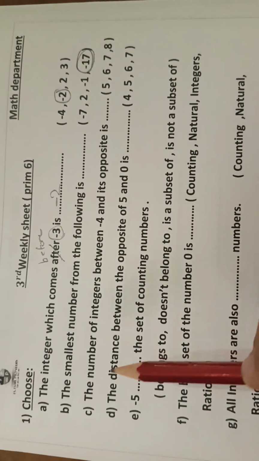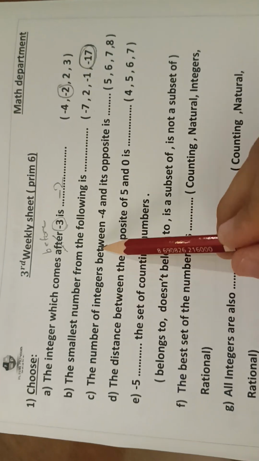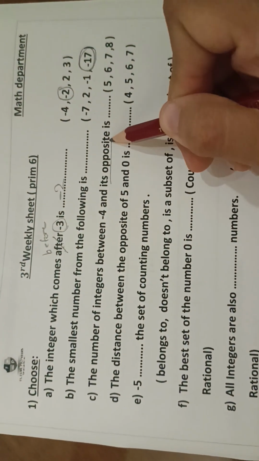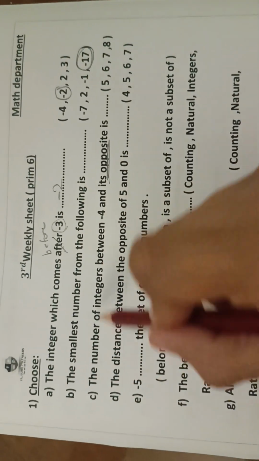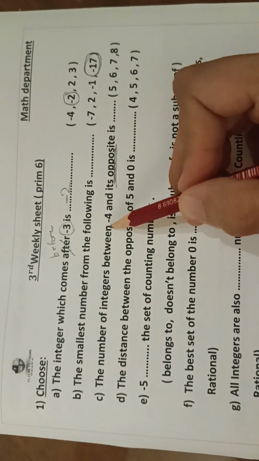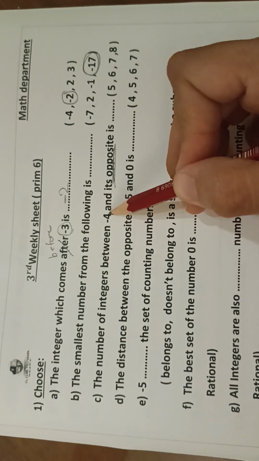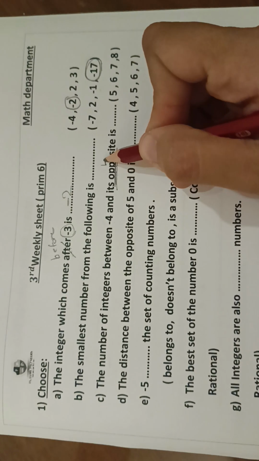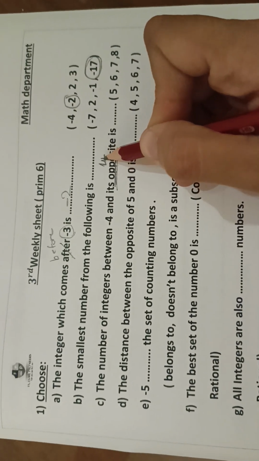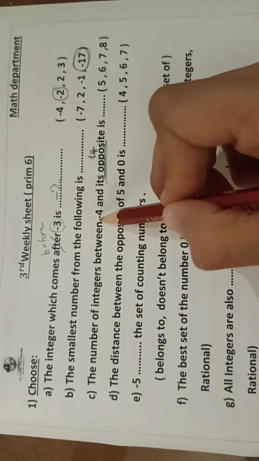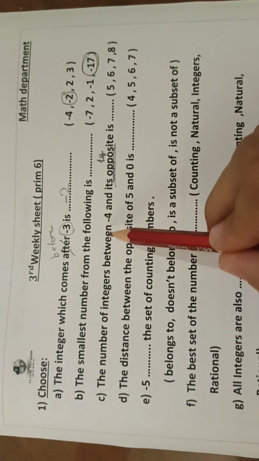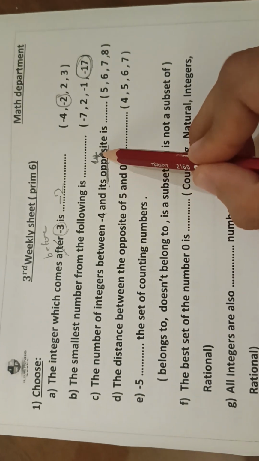Letter C, the number of integers between negative 4 and its opposite is. So first I have to translate and read the question again. Its opposite. What is the opposite of negative 4? The opposite or additive inverse of any number means I write the same number but in the opposite sign. Instead of negative, it will be positive. So the opposite of negative 4 means 4.